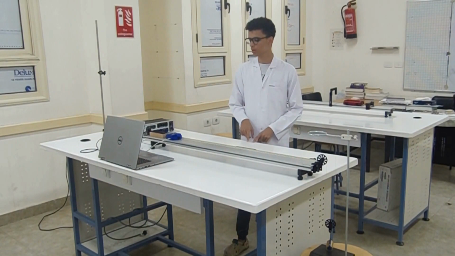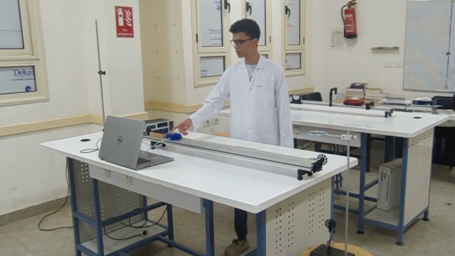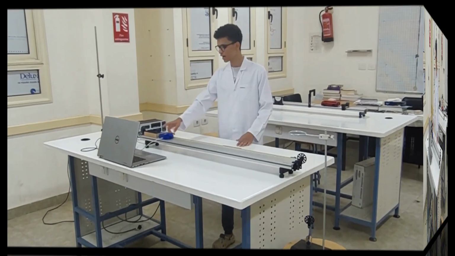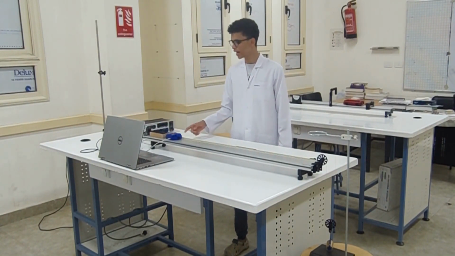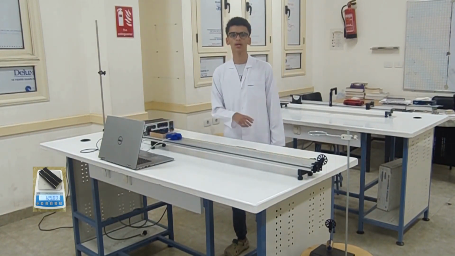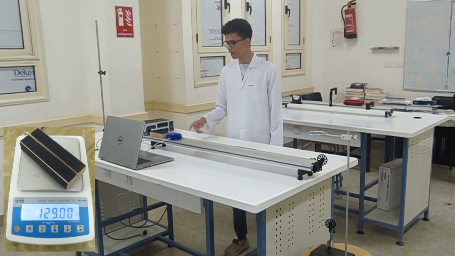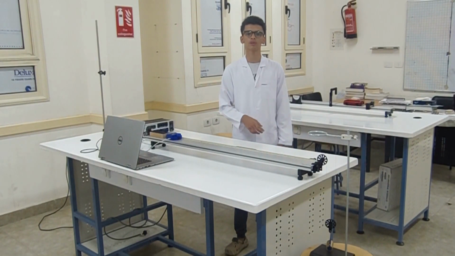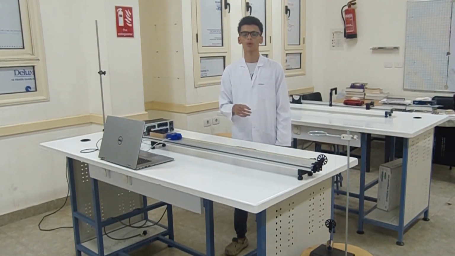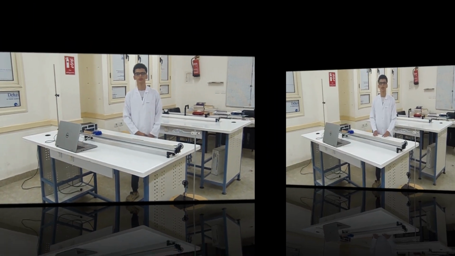First step, we need to calculate the friction force between the plane and the wooden block. The coefficient of friction of the wooden block equals 0.23 and its mass equals 129 grams. Then the friction force equals 0.23 times 9.8 times 129 over 1000, equal to 0.29 Newton.